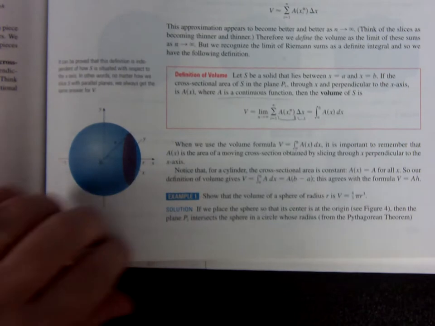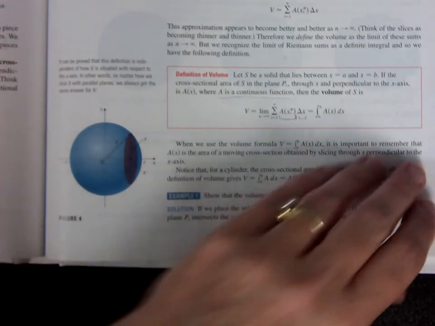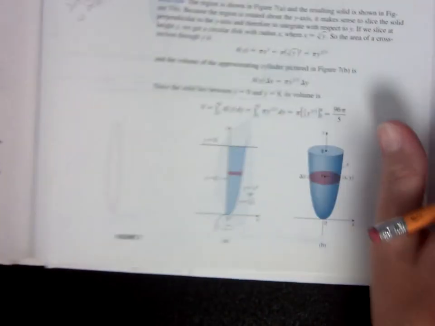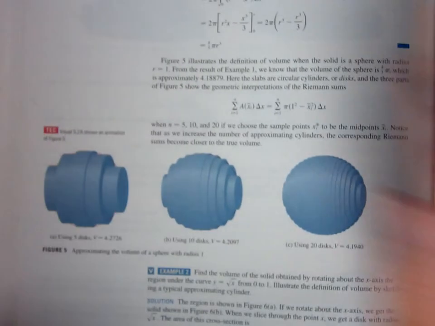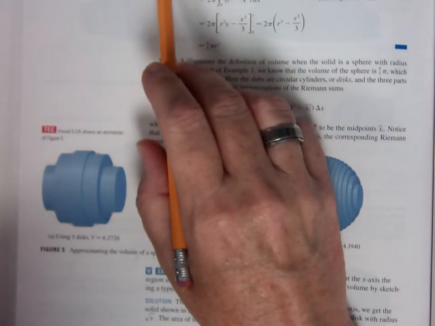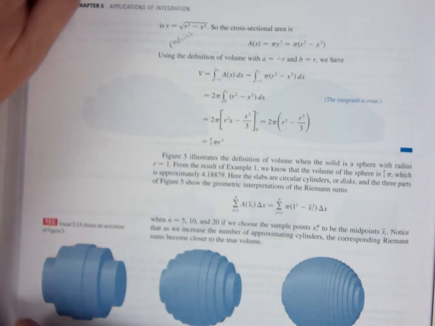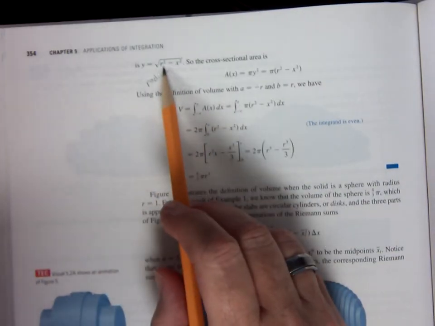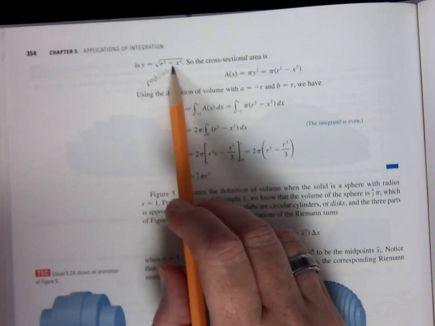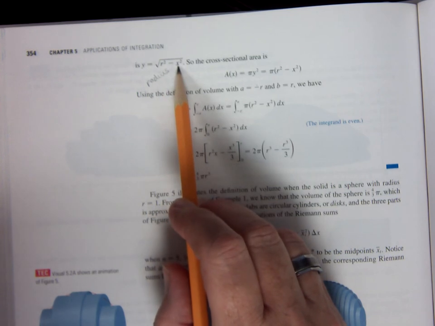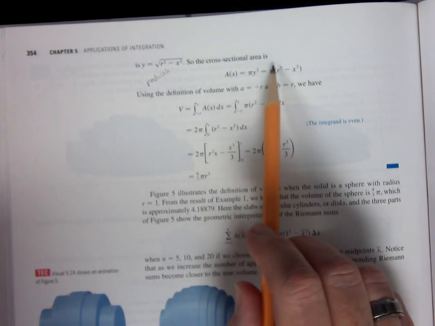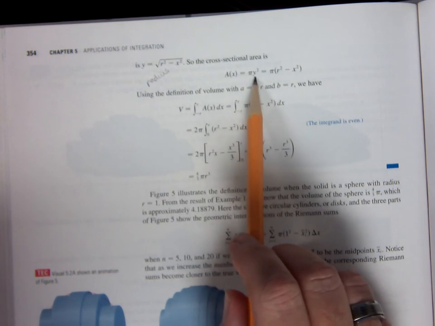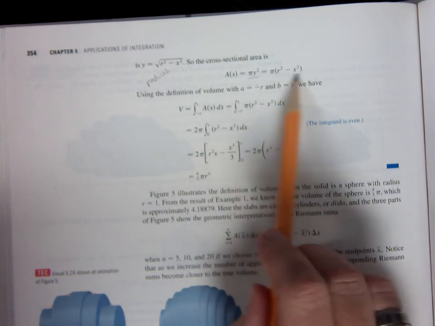So, from the Pythagorean theorem, we will see once we solve for our y value, y is going to equal the square root of r squared minus x squared. So the cross-sectional area is going to be pi r squared because it's a circle, and I just said that my radius is this.